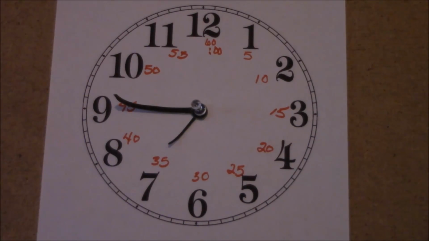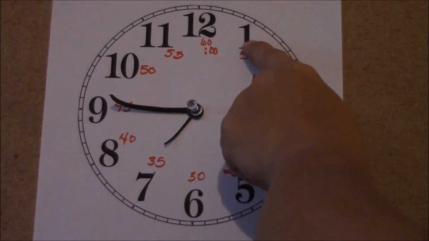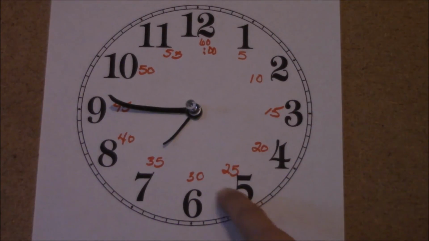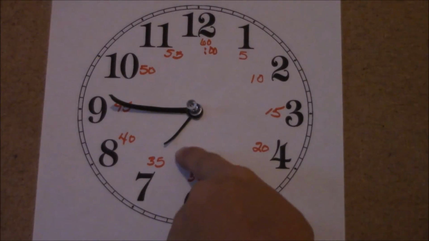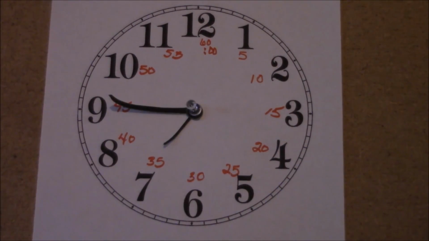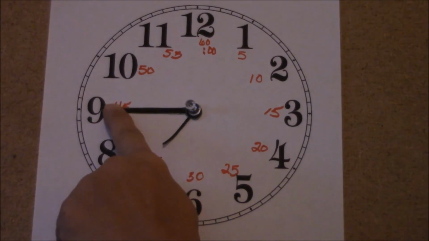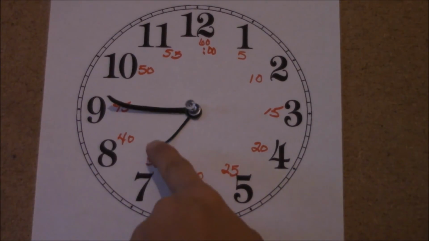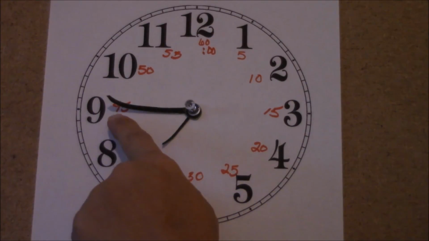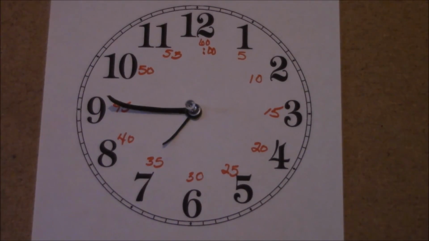Okay, so with our 5 times tables, when you see any number on the clock, you times that by 5, and that will give you the minutes, okay? Like I have this clock here, the little hand's at the 7, which tells you what hour it is, and the big hand gives you the minutes. So it says 7, and then 9 times 5 is 45. So it's 7:45.